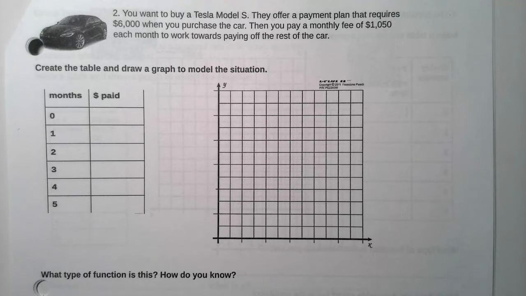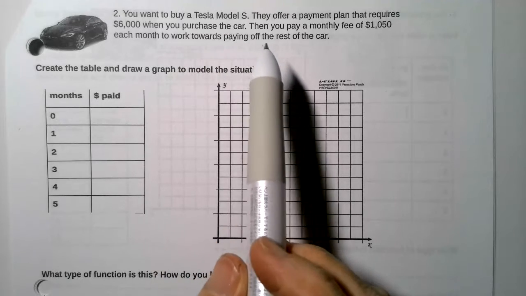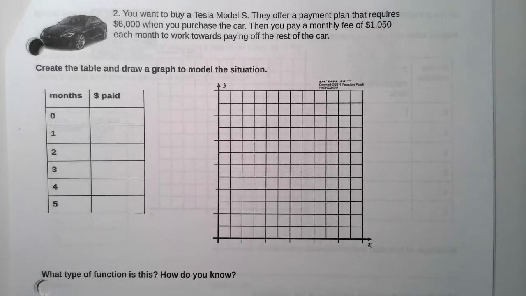Writing equations from real-world situations. I like to read the problem first and then read it a second time and highlight any key information.